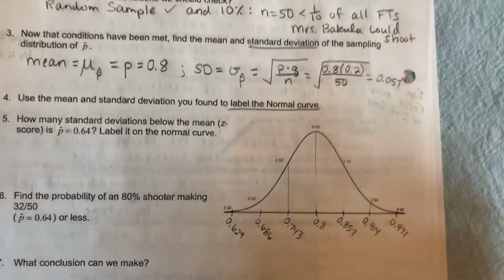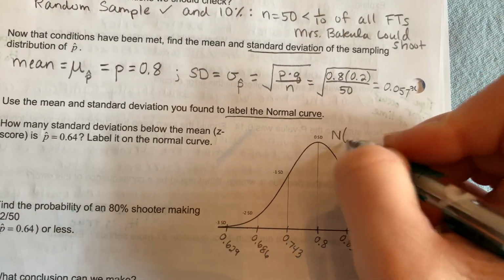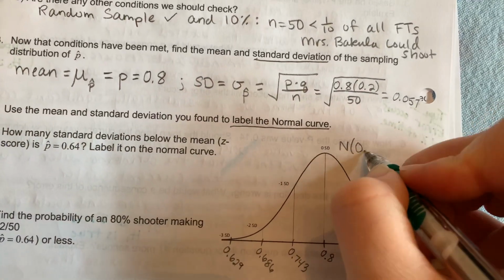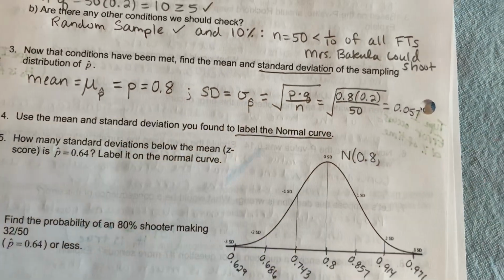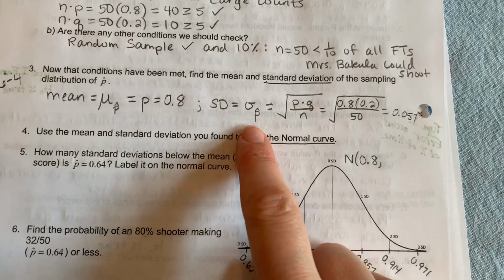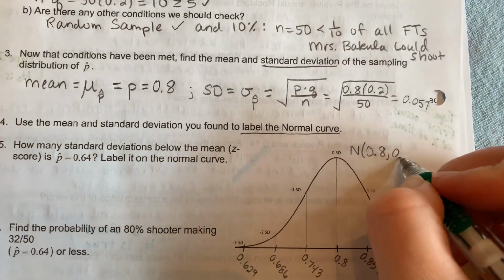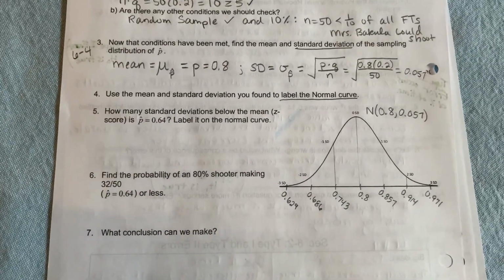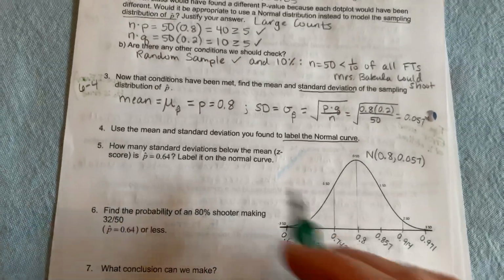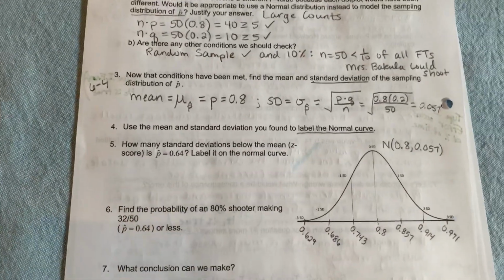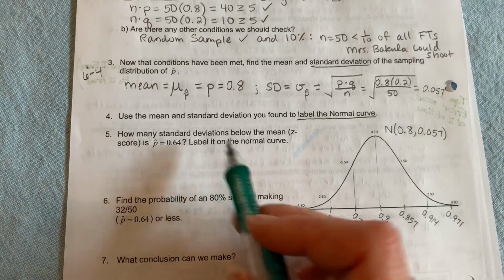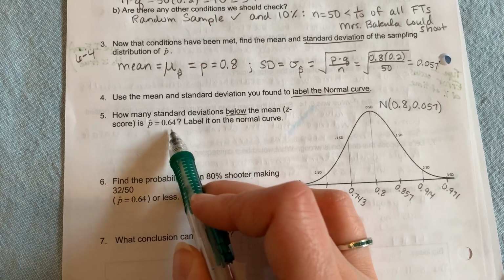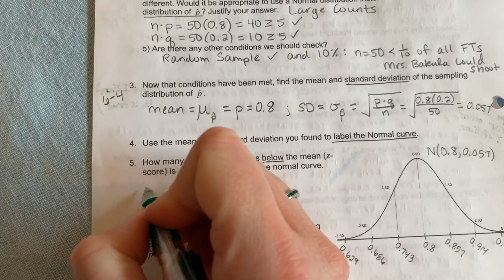Whew, okay, so I really want to point out, because some of you have been making this mistake in your chapter 6 homework, this is the normal curve with a mean of 0.8 and the standard deviation based on this sampling distribution. So it's 0.057. Okay, so how many standard deviations below the mean, that's a z-score, is p hat equal to 0.64. Now, normally I would say from the mean, but I specifically said below because I can tell 0.64 is less than 0.8.